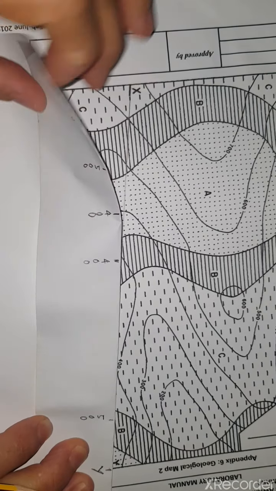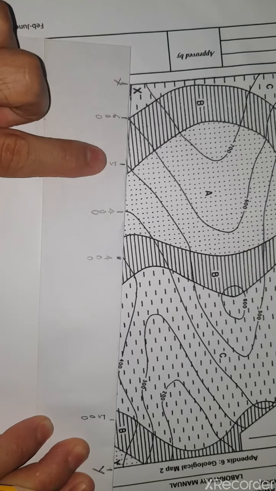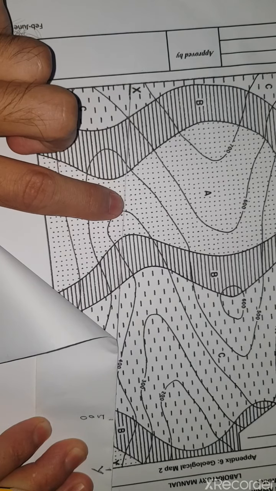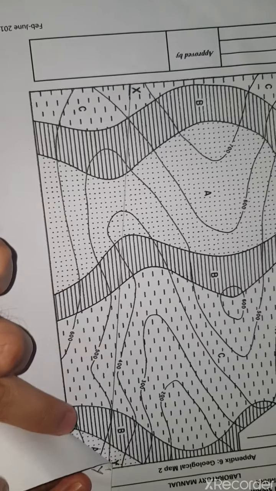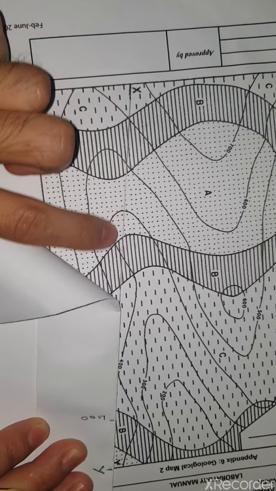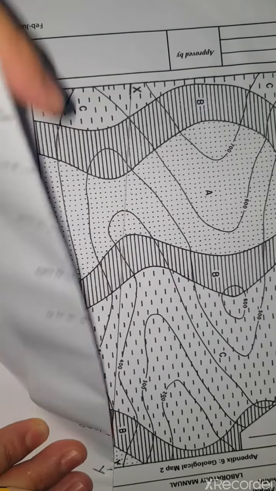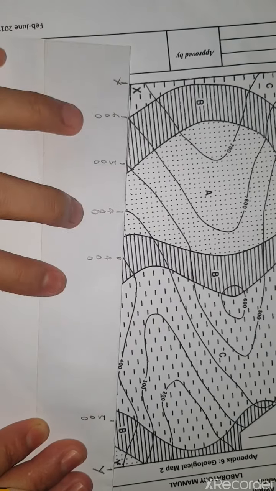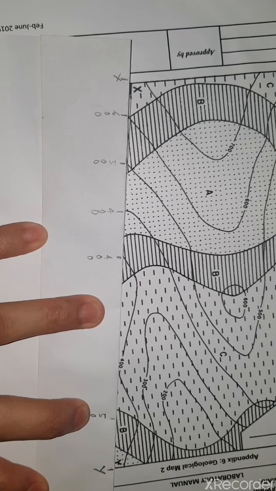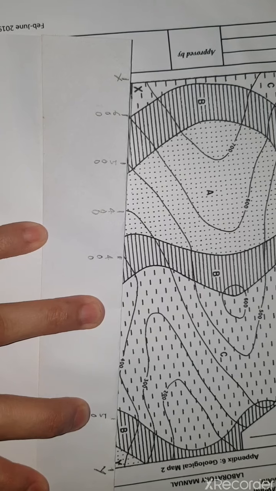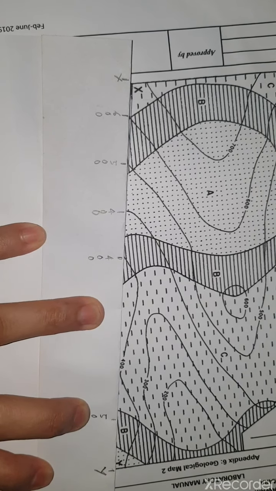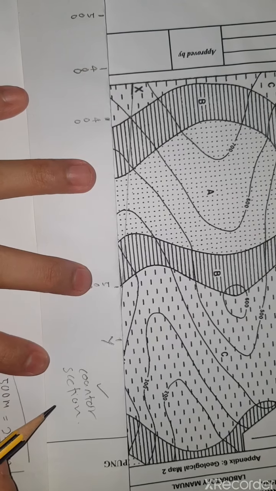Then this is the correct point of the contour section.